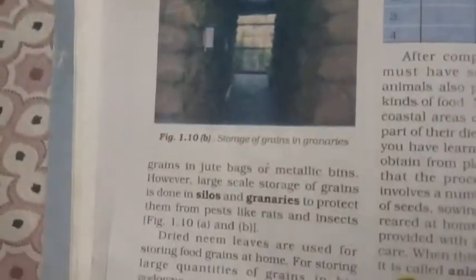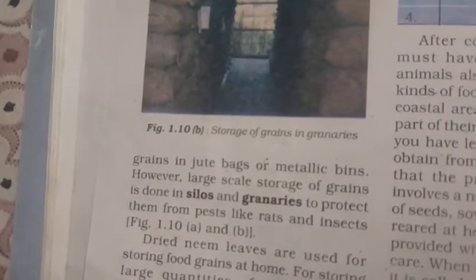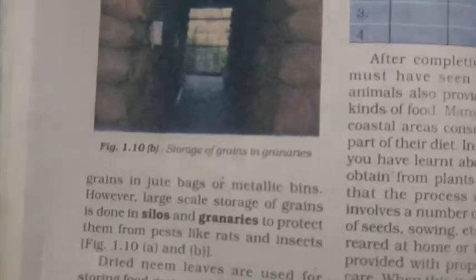So we store grains in silos, and normally in jute bags, which provide air and save the grains from spoiling.